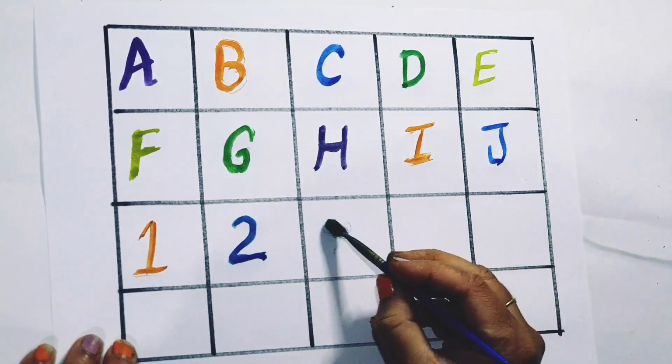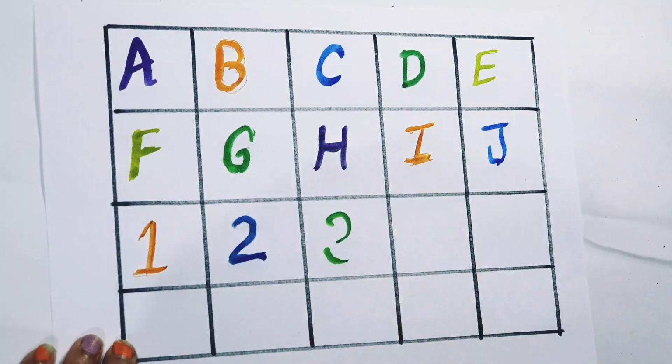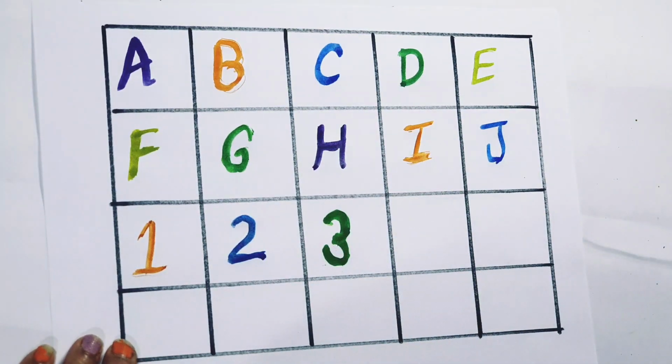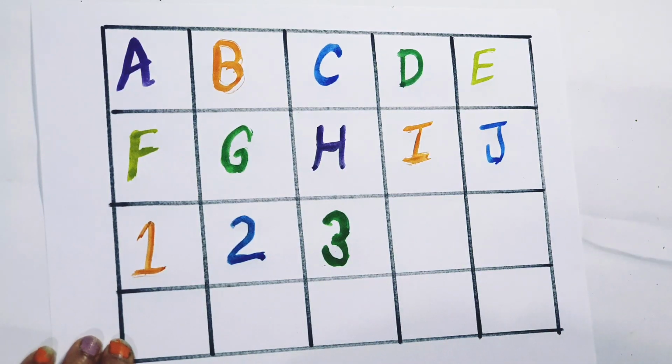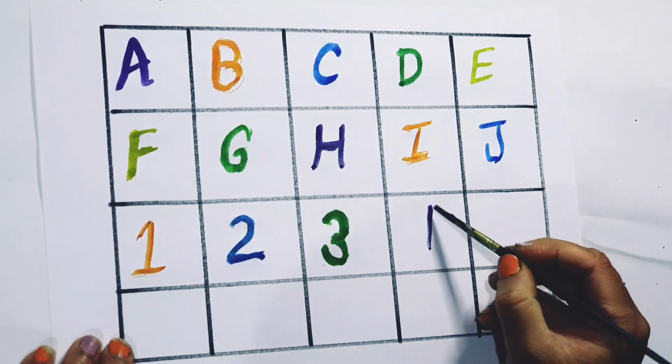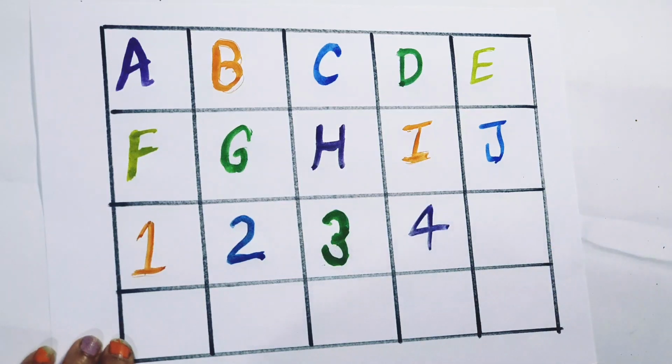Green color. 3. T-H-R-E-E. 3. T-H-R-E-E. 3. Purple color. 4. F-O-U-R. 4.